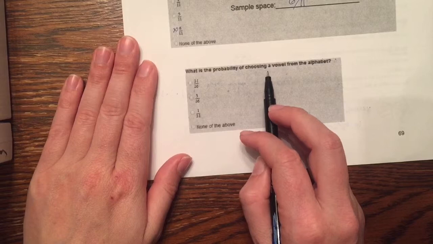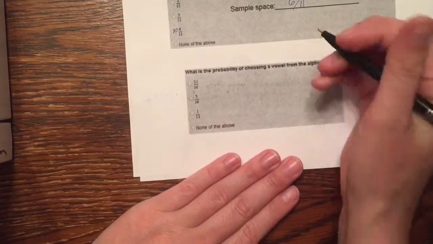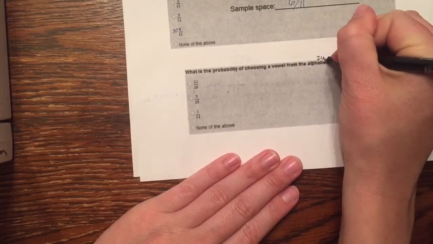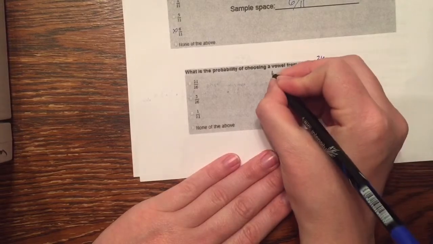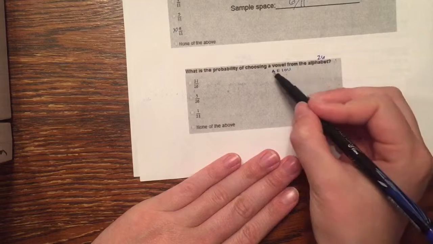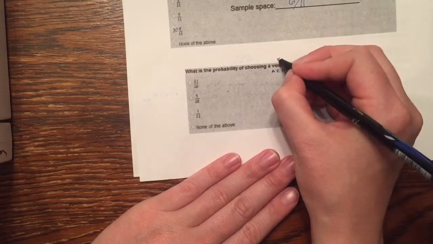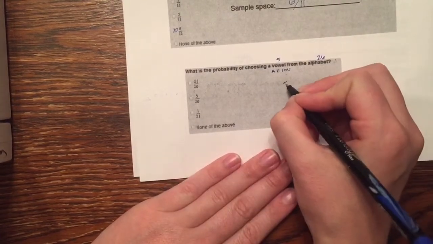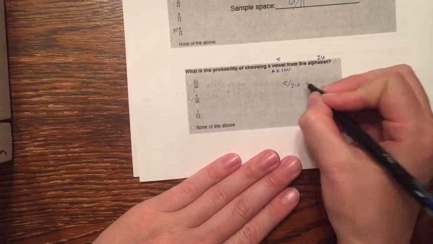What is the probability of choosing a vowel from the alphabet? There are 26 letters in the alphabet. A, E, I, O, U. We're not going to count Y. 1, 2, 3, 4, 5. 5 out of the total 26.